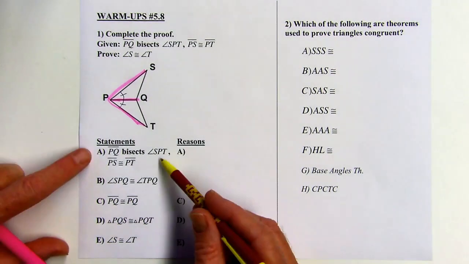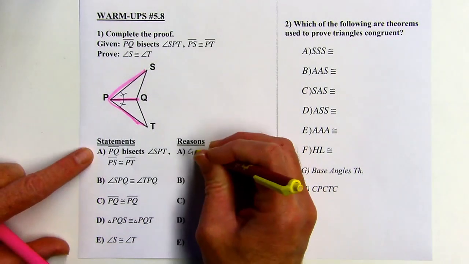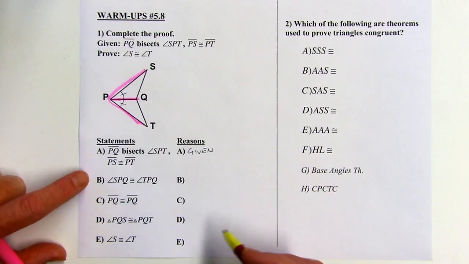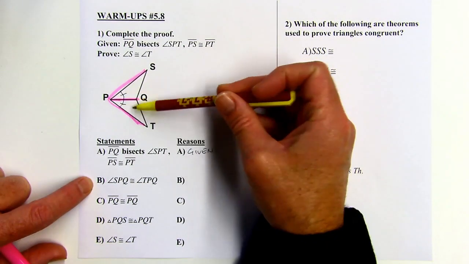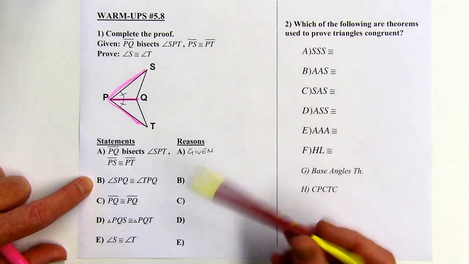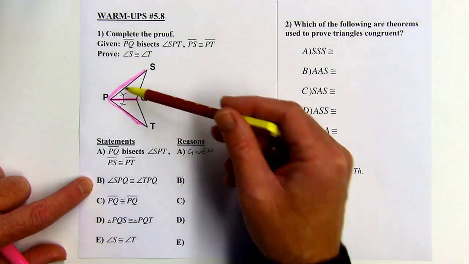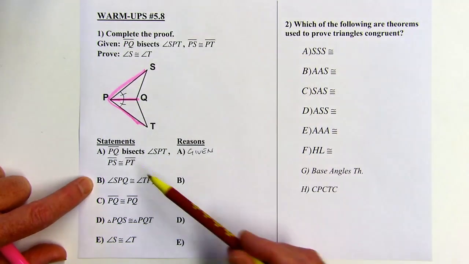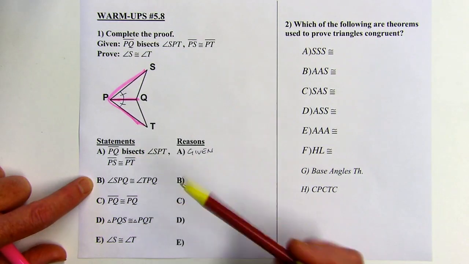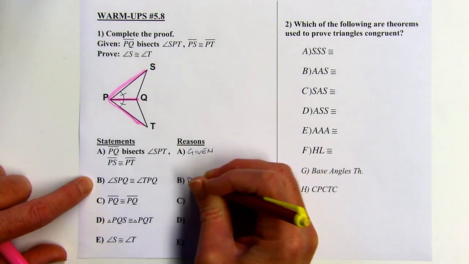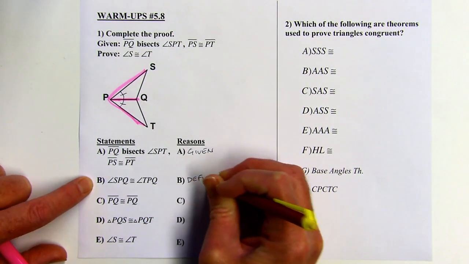So our first reason is this is just the given info, and I kind of got ahead of myself there, but now I can say that these two angles are congruent by the definition of bisect, right? It doesn't say that those two angles are congruent in the given information, but it does say that PQ bisects the bigger angle, and by definition of bisect then, we can say that those two angles are congruent.